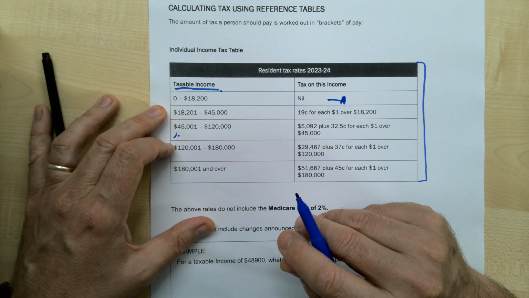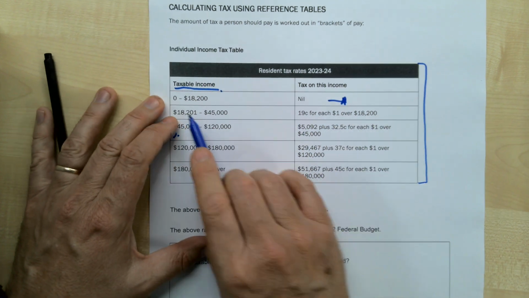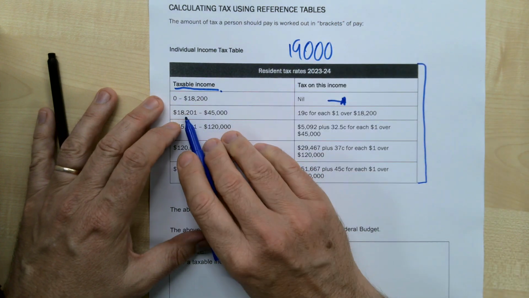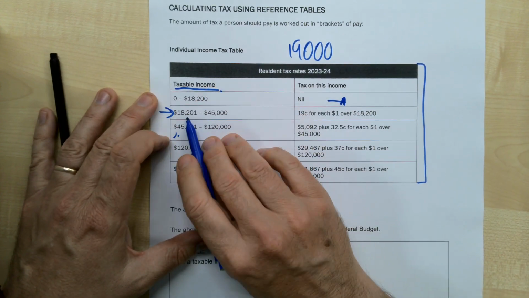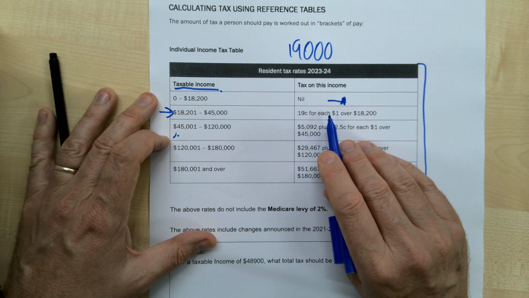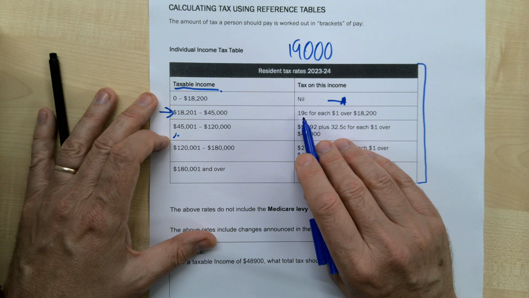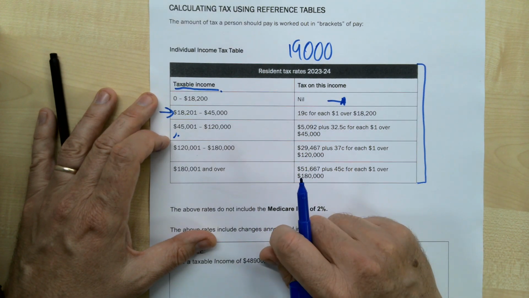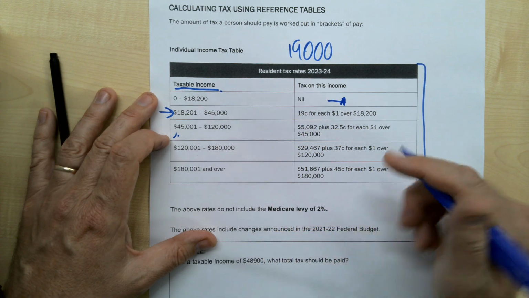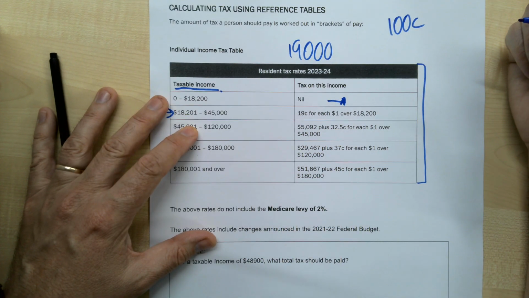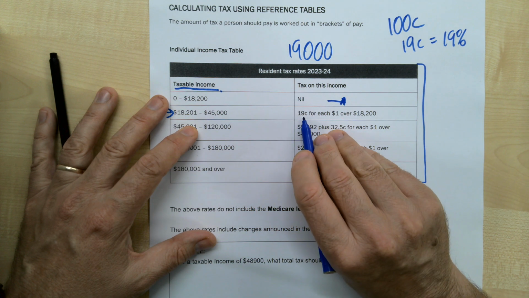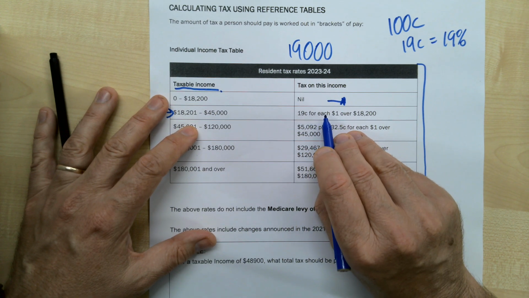Now, before we get into the calculations, let's say I've got someone who's earning 19,000. They're in this one here. So you identify which bracket they're in, and you come across here, and there are these instructions. It says 19 cents for each $1 over 18,200. Now, what does that mean? There's 100 cents in a dollar, so if I'm taking 19 cents out of the dollar, that's actually 19%.